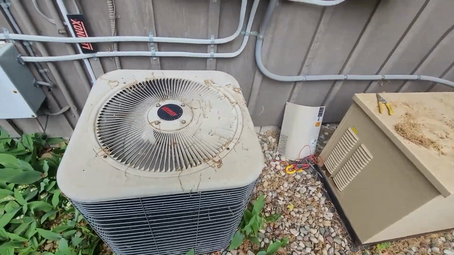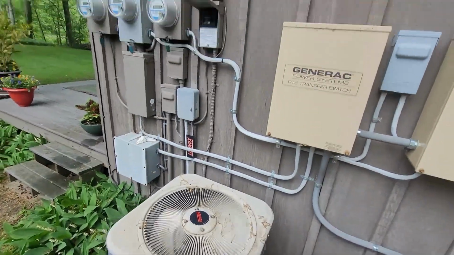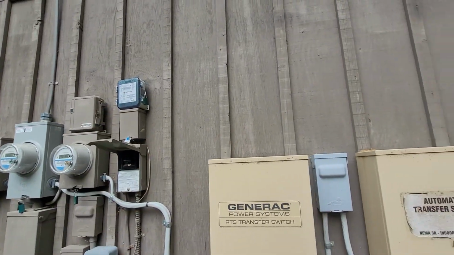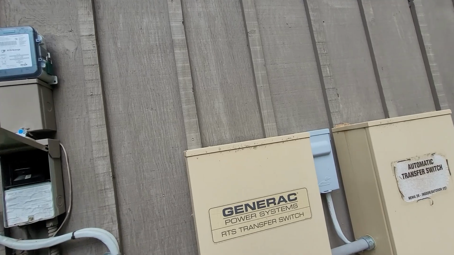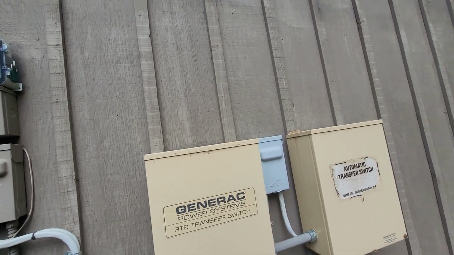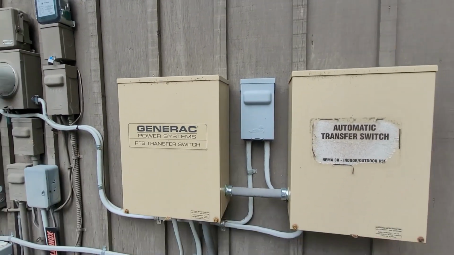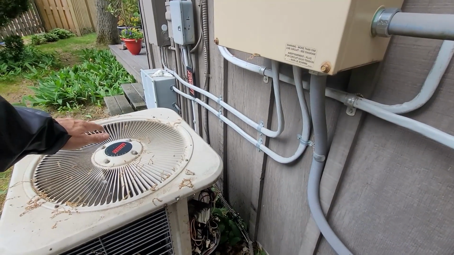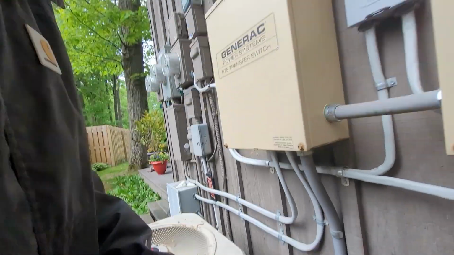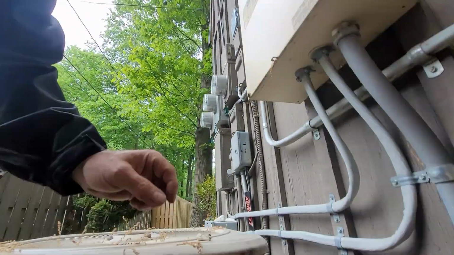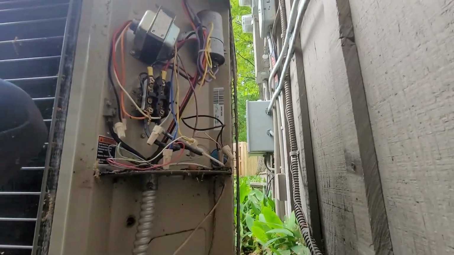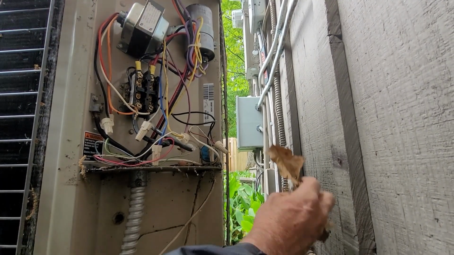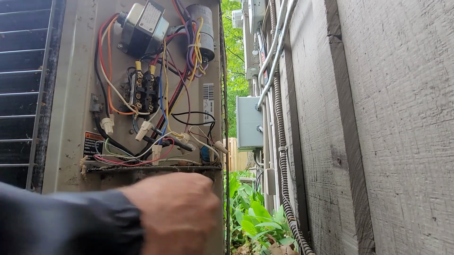We got some air conditioning. So the problem is in that box up there. Oh man, she's ice can, beer can cold.